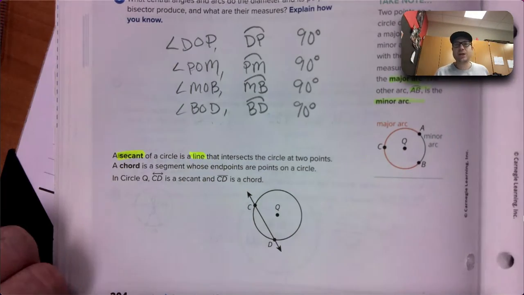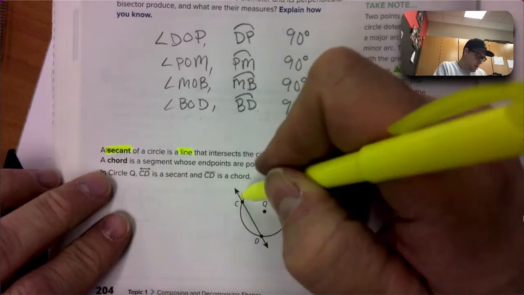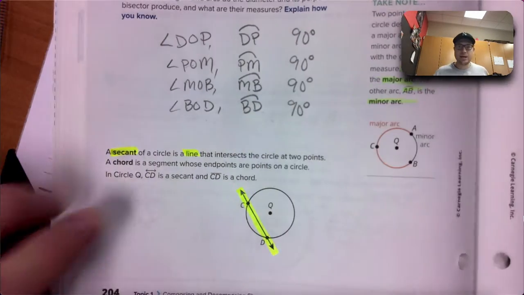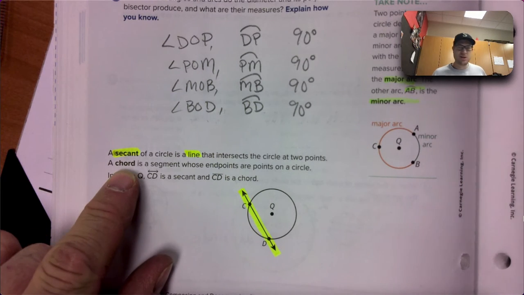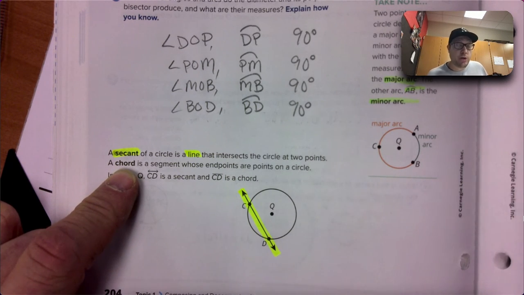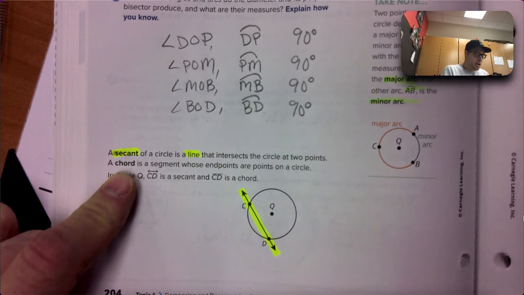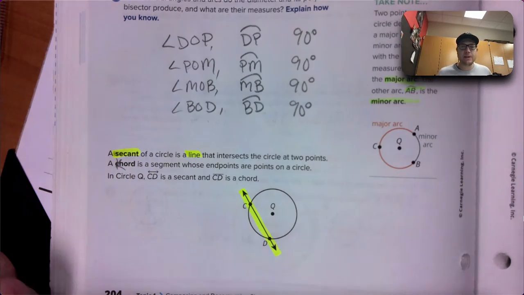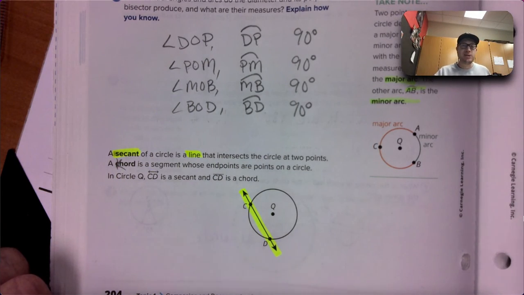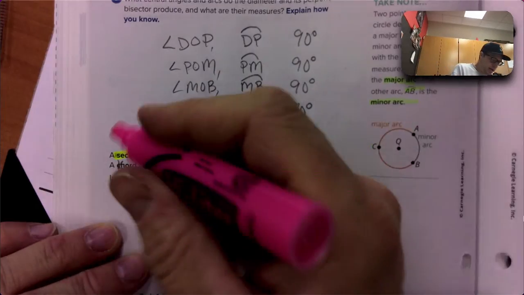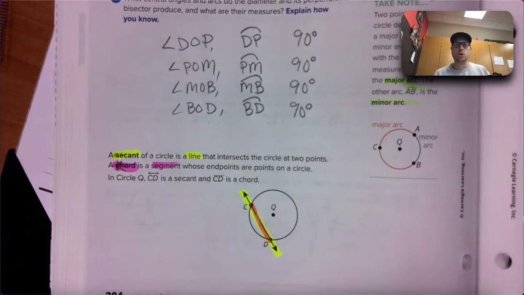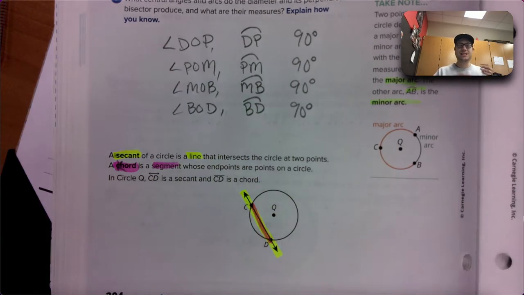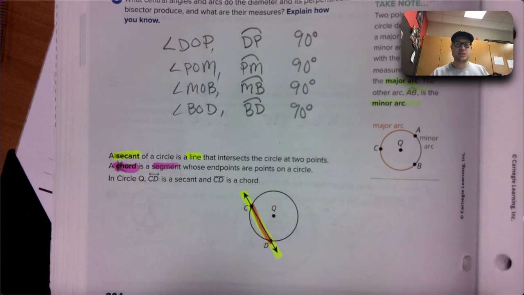You want to say chord, don't you? A chord, like a K sound, is a segment whose endpoints are points on the circle. So a chord is a segment. That would be the chord. It goes from C to D. It's a segment. There are no arrows. It does not continue. Secants are lines. Chords are those lines, but they're segmented.